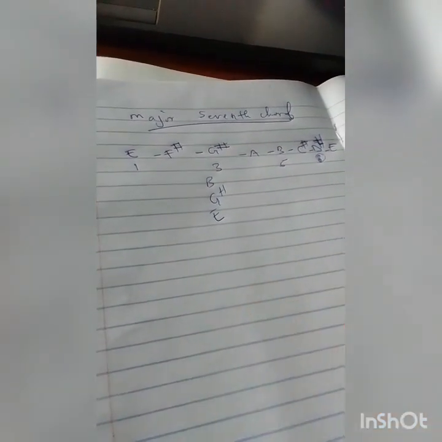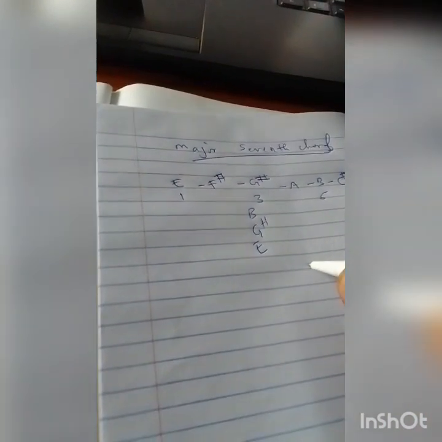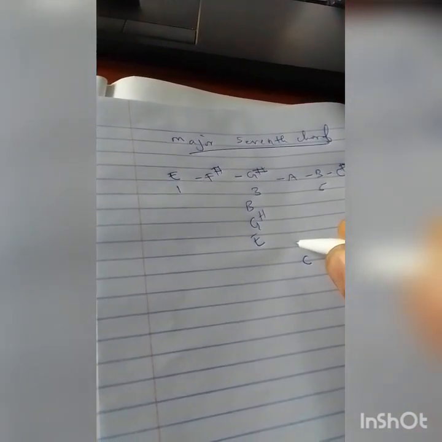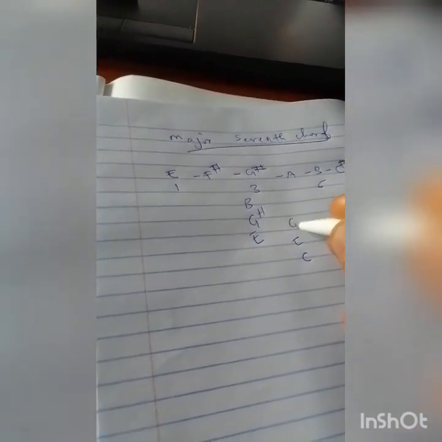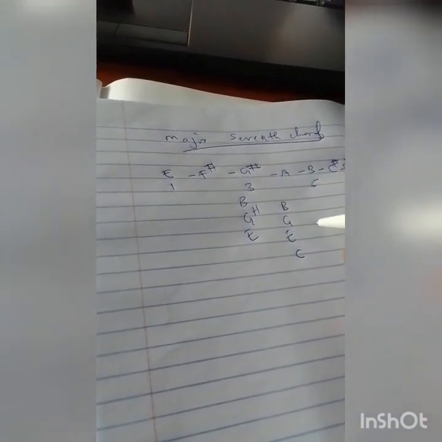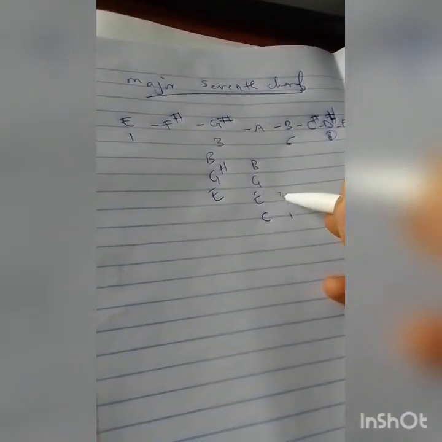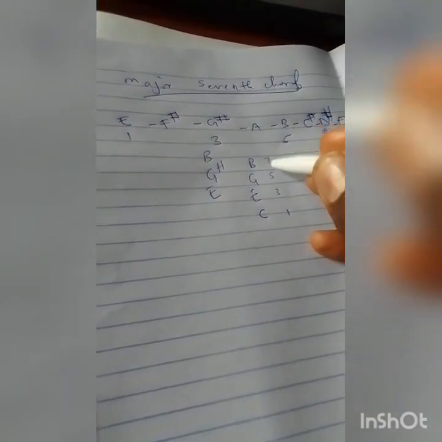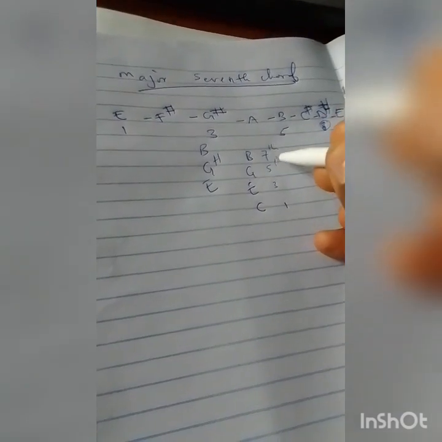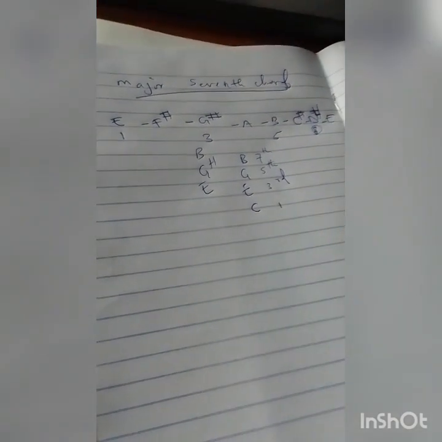The seventh scale degree in E major is D sharp. A C major seventh chord is C, E, G, B. This is the root, third, fifth, and seventh.